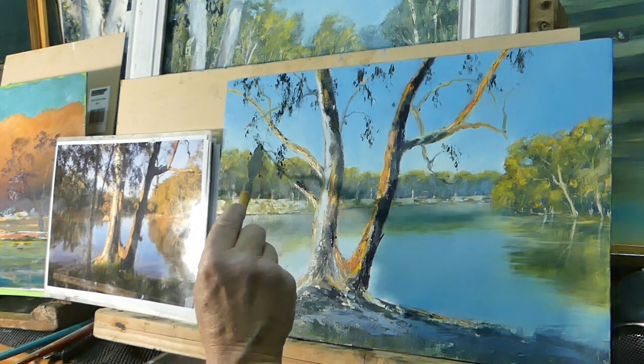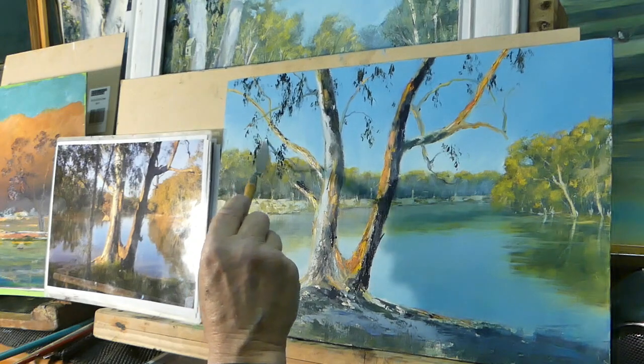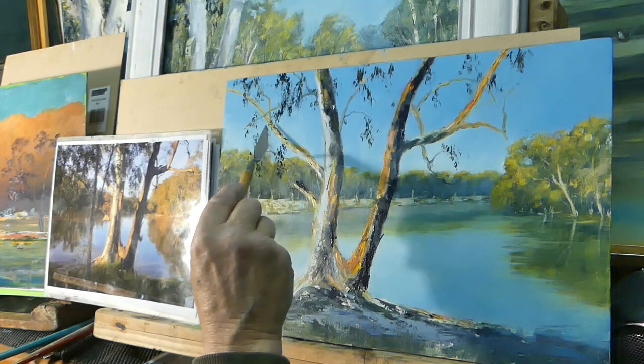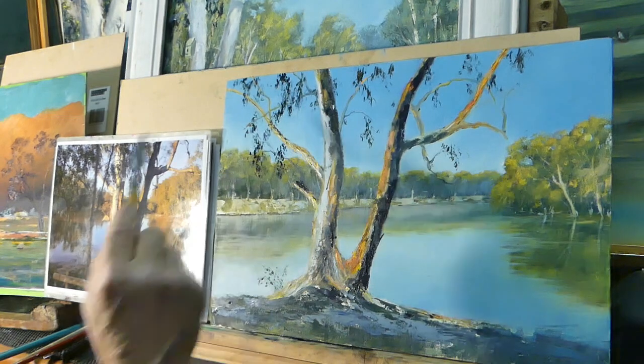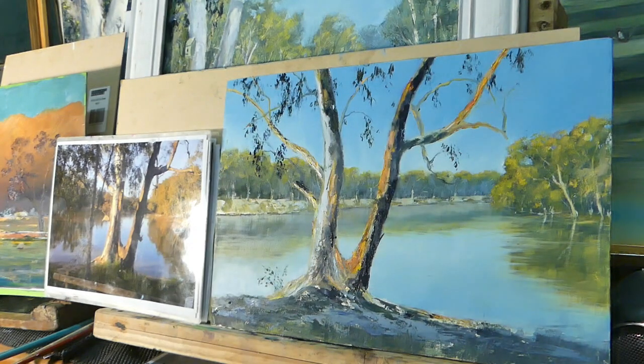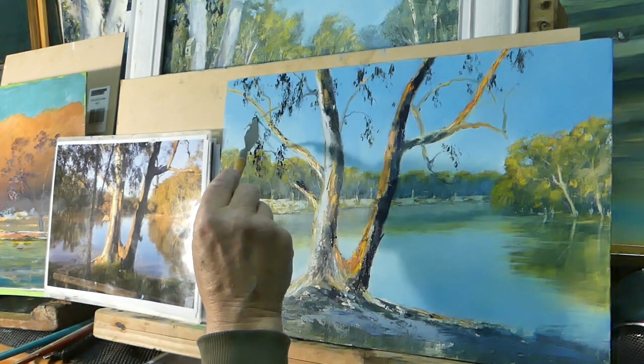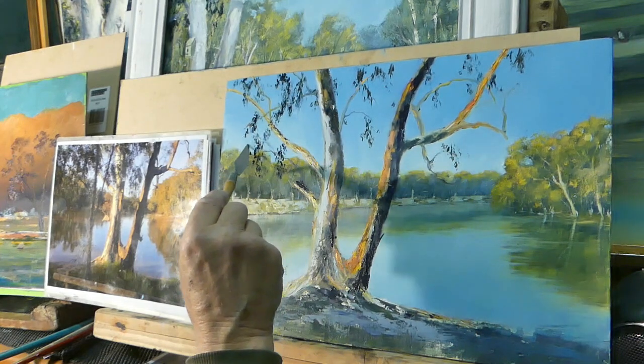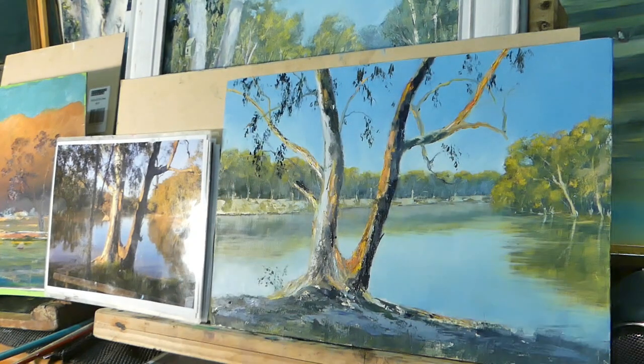And anyhow, if I bugger up, I can show you what I'm trying to fix up. And believe me, we all bugger up. But look, the majority of the time, the paintings work.